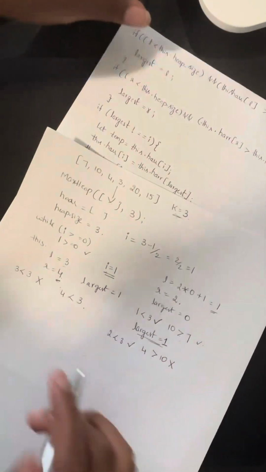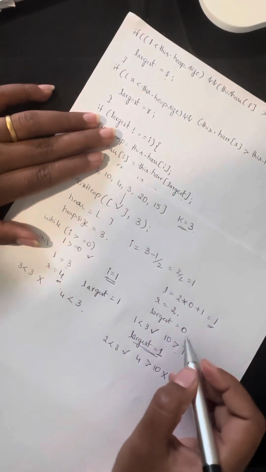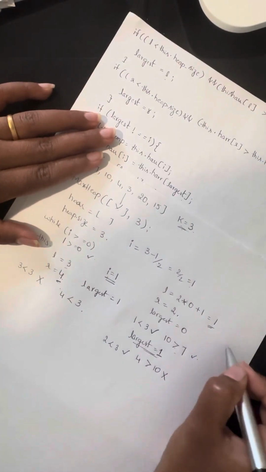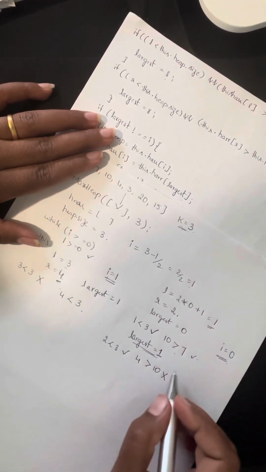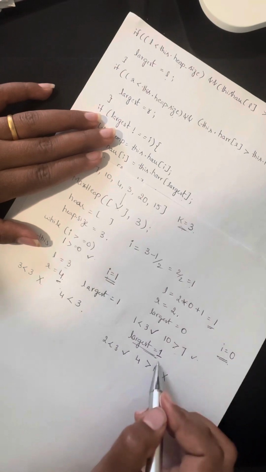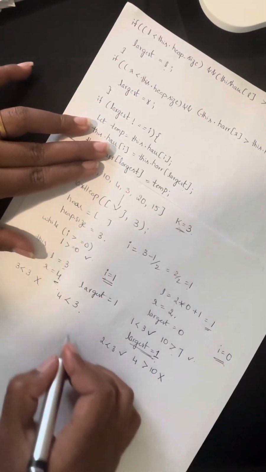Now we'll check if largest is not equal to I. So I is 0 and largest is 1. These are not equal, so we need to swap those elements.